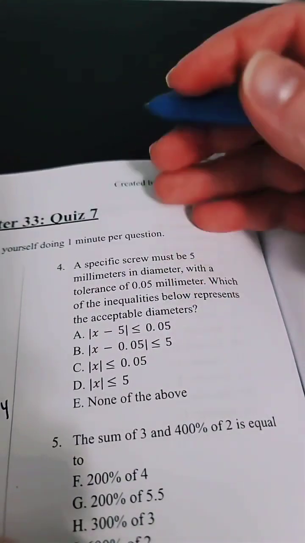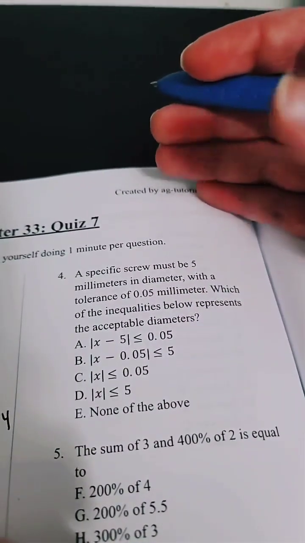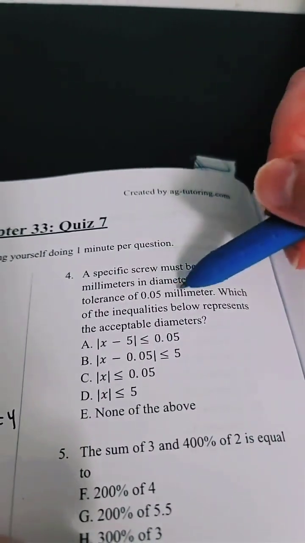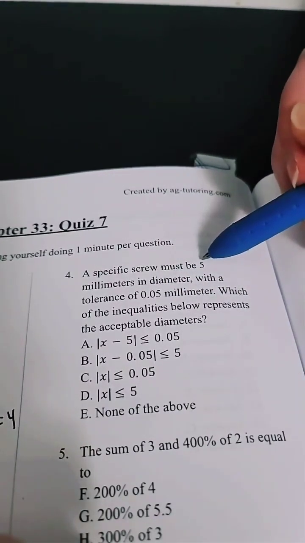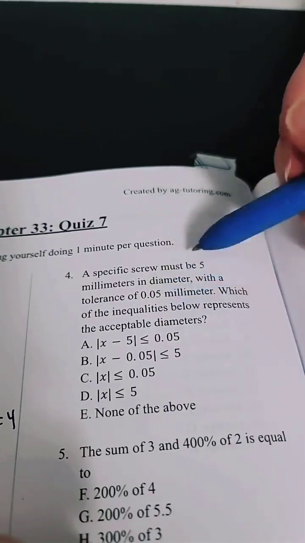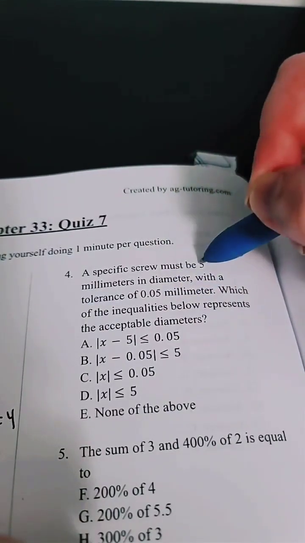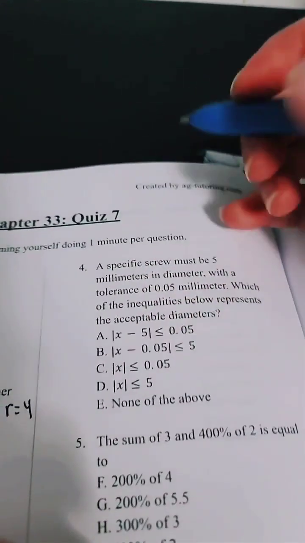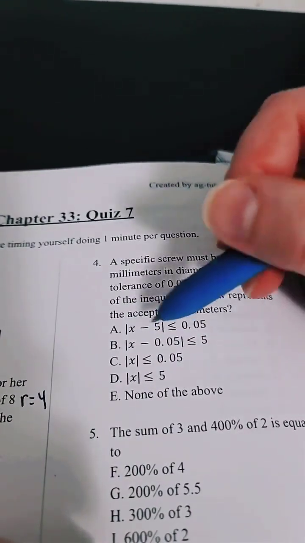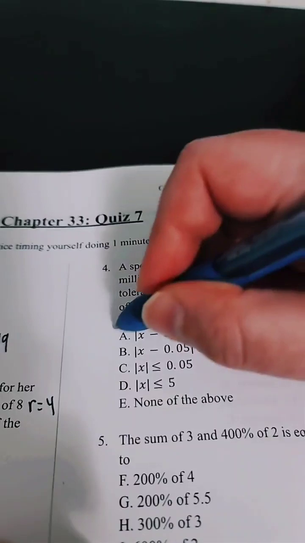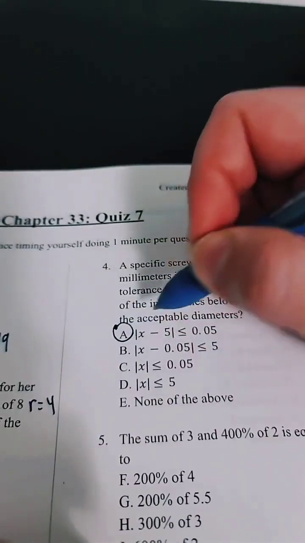Or you could just start plugging in values to see what the correct answer is. Like, a tolerance of 0.05 means that it could be 5 minus that, off by 0.05, or it could be 5 plus that. And then you could plug those in to see what works as well. But usually the easiest thing for students is just to memorize that setup. So then it would be A.